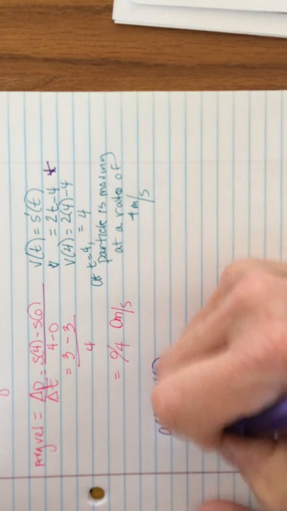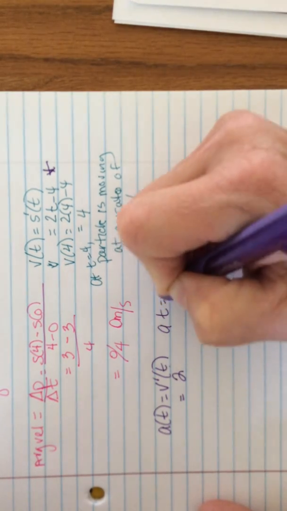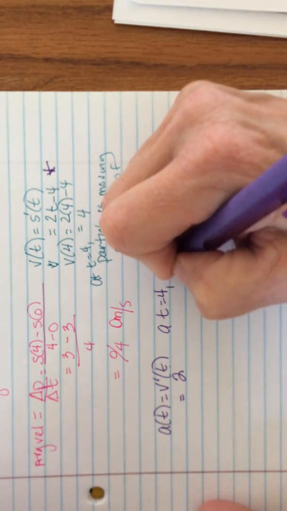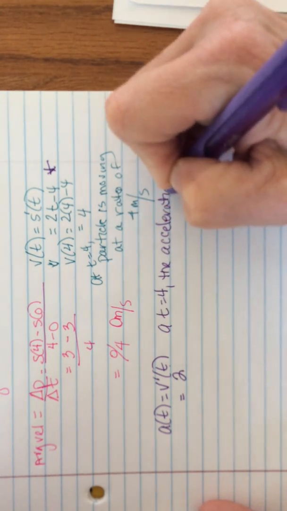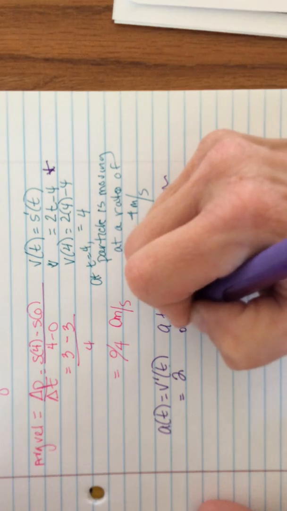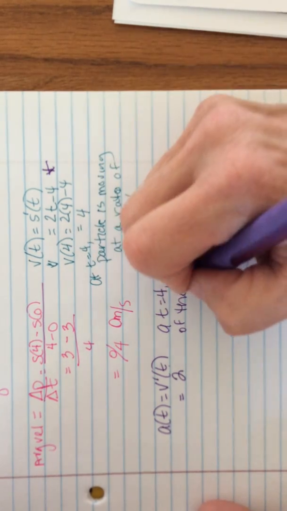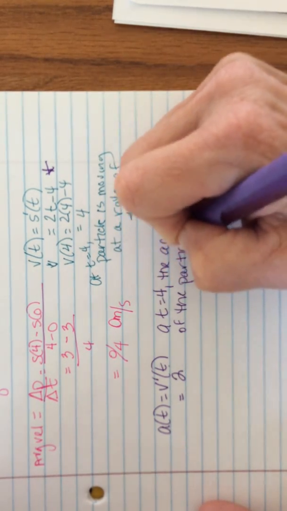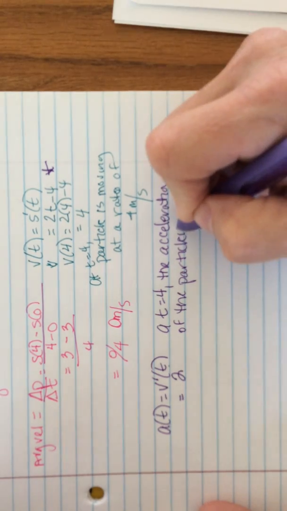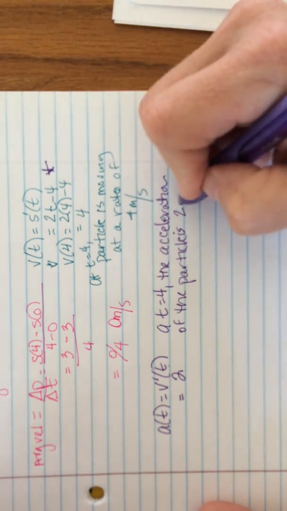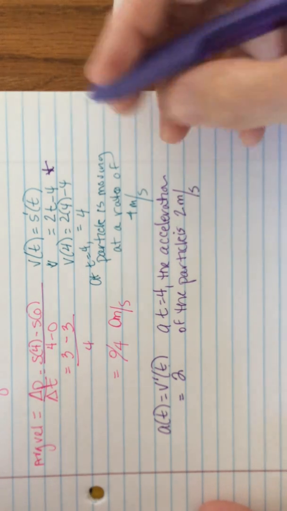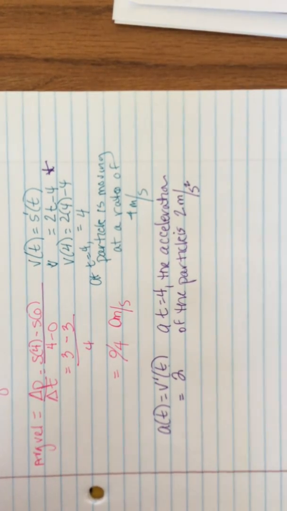So the question was, find the acceleration of the particle when t equals 4. Well, at t equals 4, the acceleration of the particle is 2. What are the units? Meters per second squared.